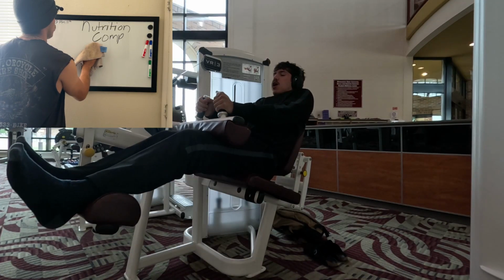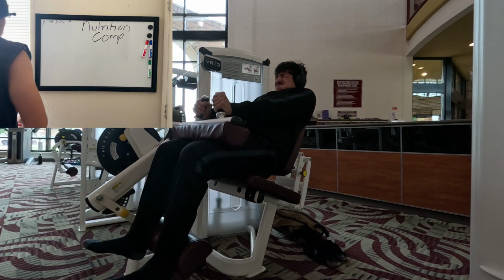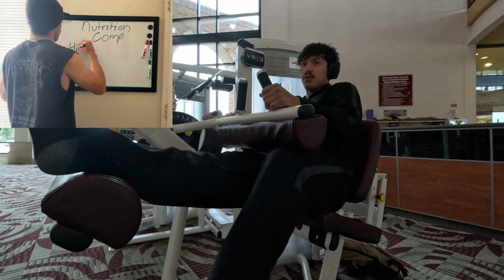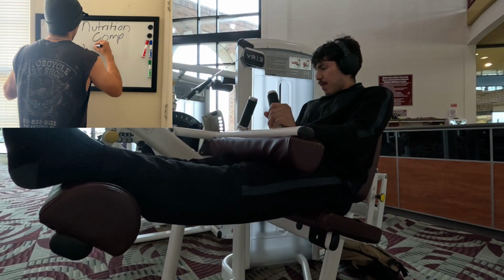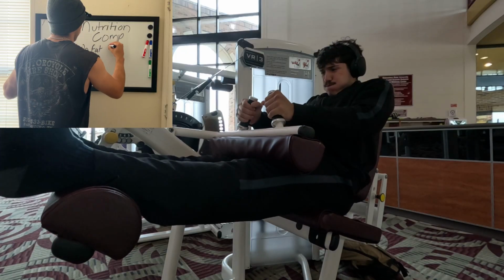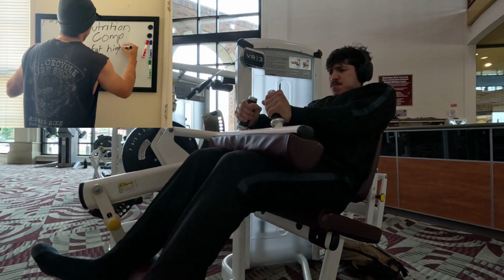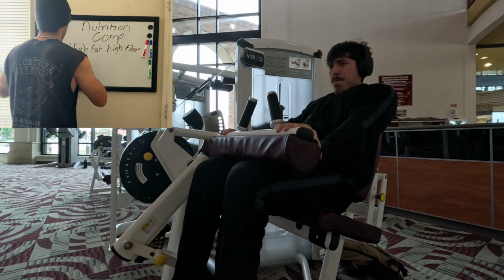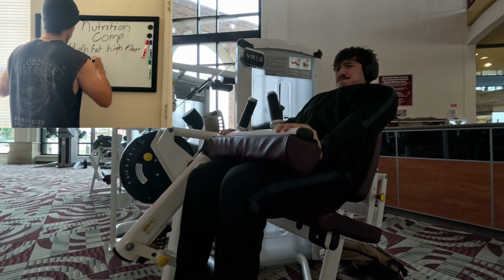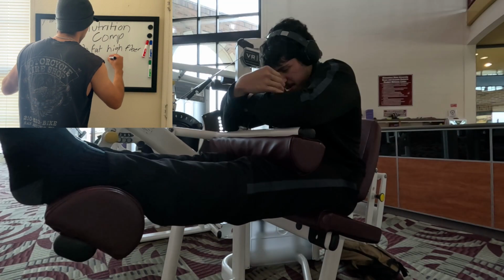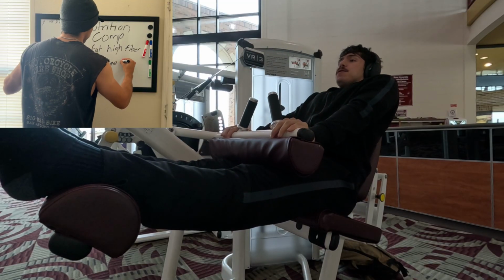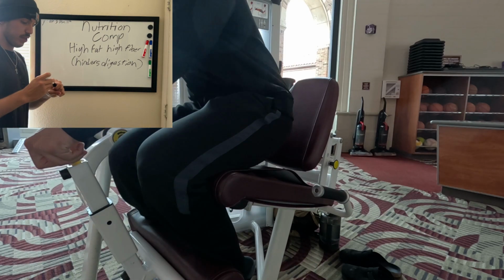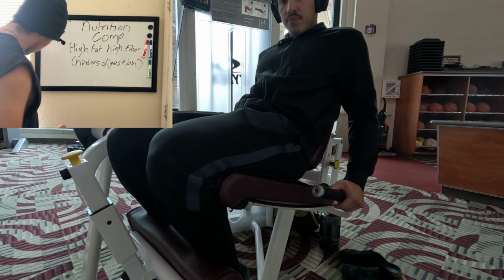Some things I suggest that you avoid are high fat before you work out, and a high amount of fiber before you work out as well. Why? Because it hinders and slows down digestion. That's why.